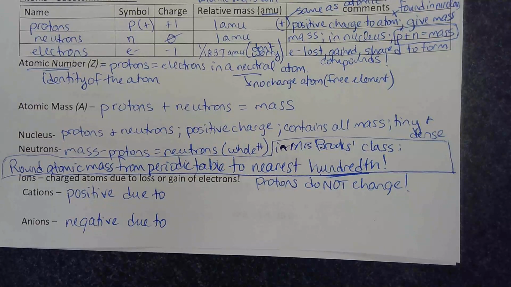So the cations are positive due to, now think. What are the only things that can change that affect the charge? Electrons. So how do you become positive?